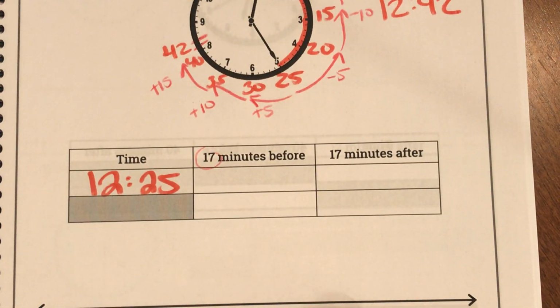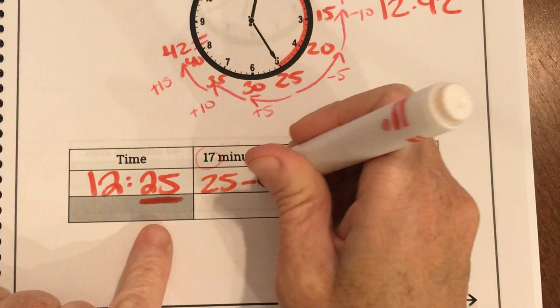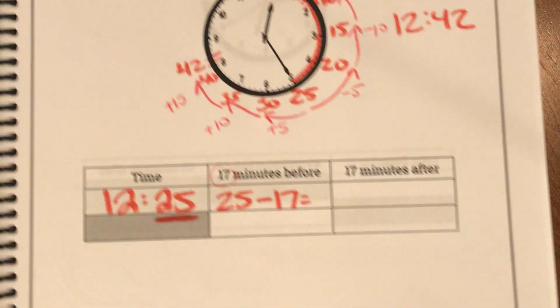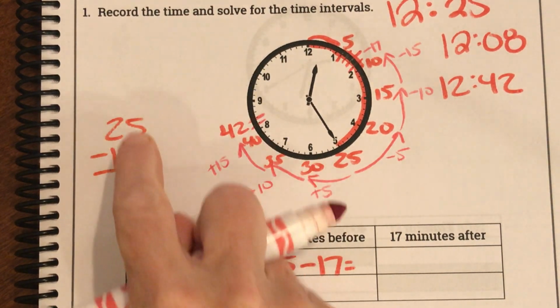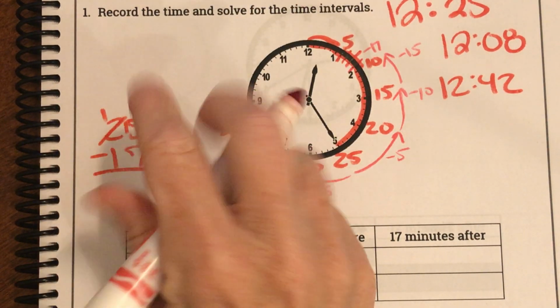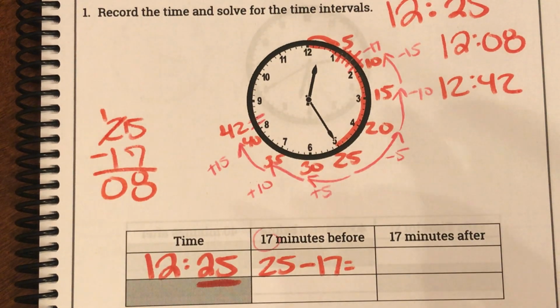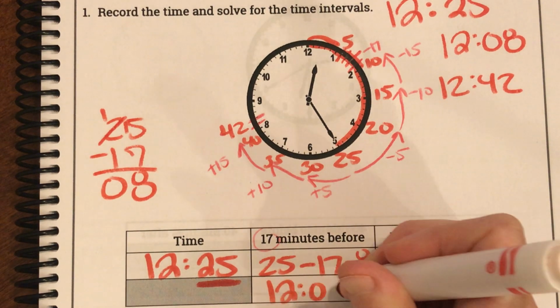Our second strategy is we're just going to use addition and subtraction. So if I already had 25 minutes and I wanted to go back 17 minutes, what would I have there? What's 25 minus 17? And you might need to do some side work for this, so we come over here and we could try this. So 5 minus 7 I can't do, so I could borrow. And I get 15 minus 7 is 8, and 1 minus 1 is 0. So I'm saying it's 8, which would be 12:08.